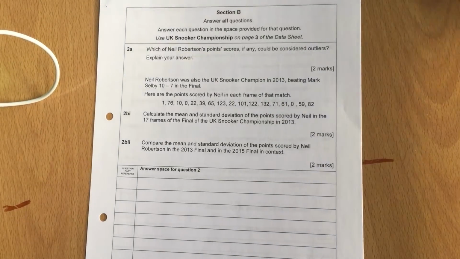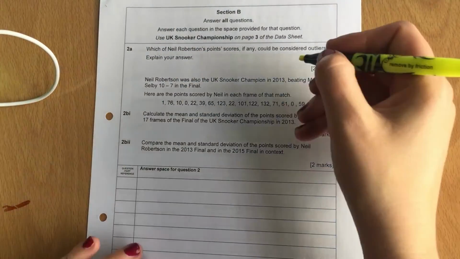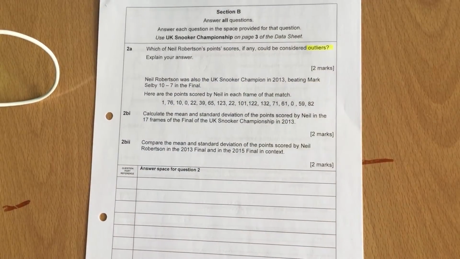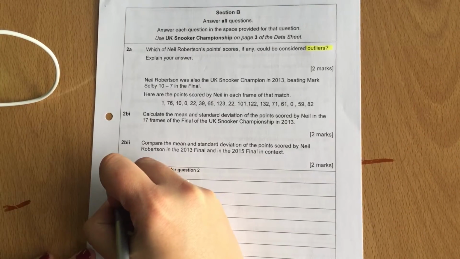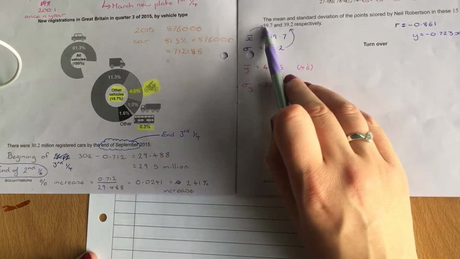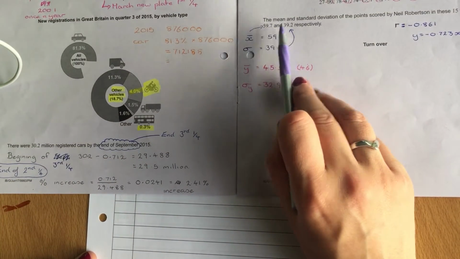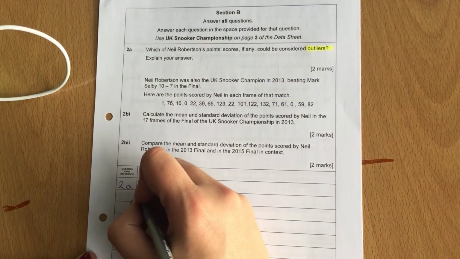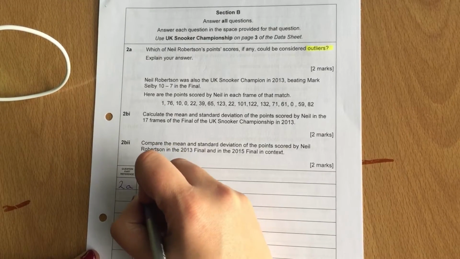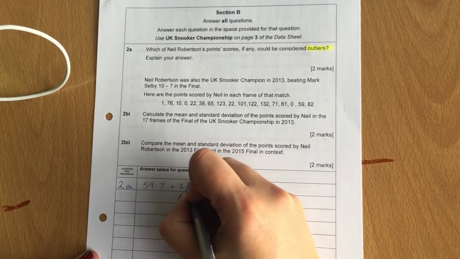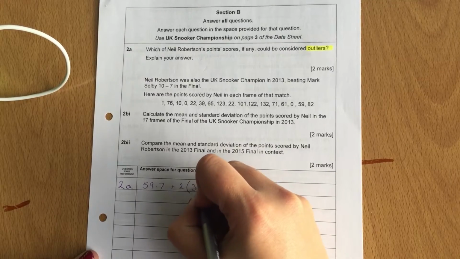Okay, section B with the UK Snooker Championship. Which of the point scores could be considered to be outliers? Now, an outlier is something that is further than 2 standard deviations away from the mean. So we are told that we have a mean of 59.7 and a standard deviation of 39.2. So we are looking at 59.7 plus 2 lots of 39.2.